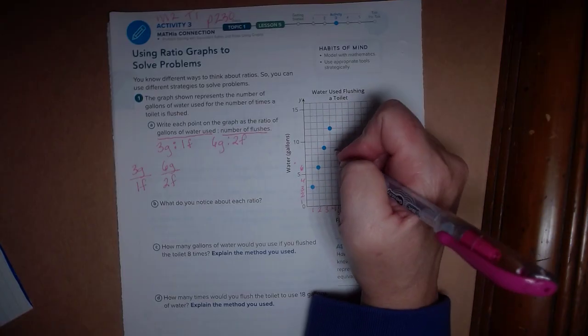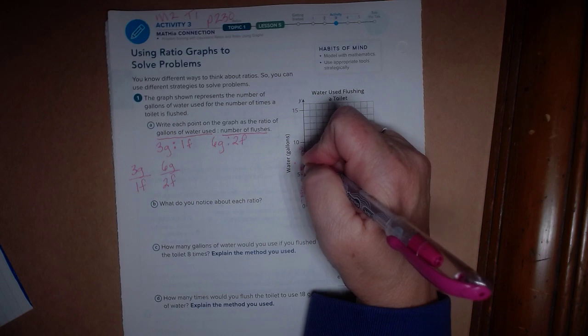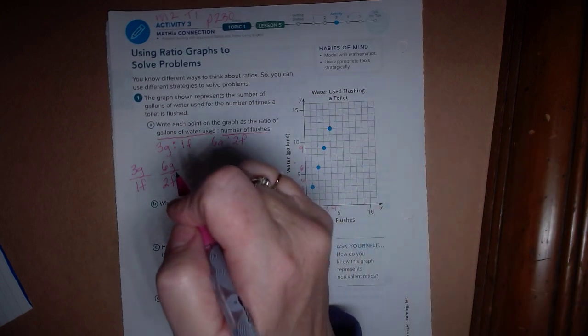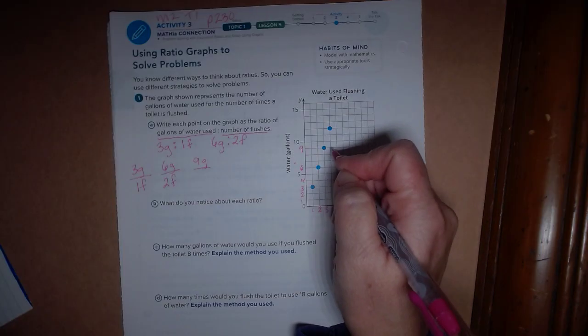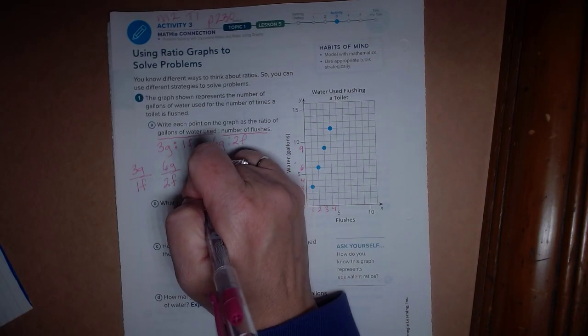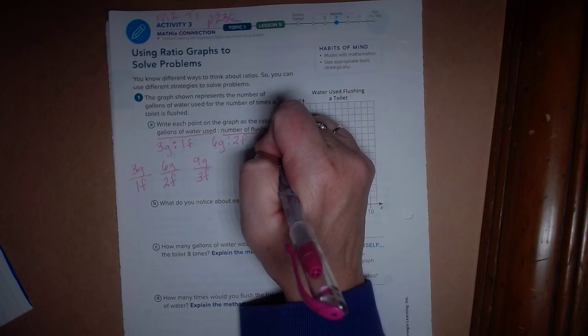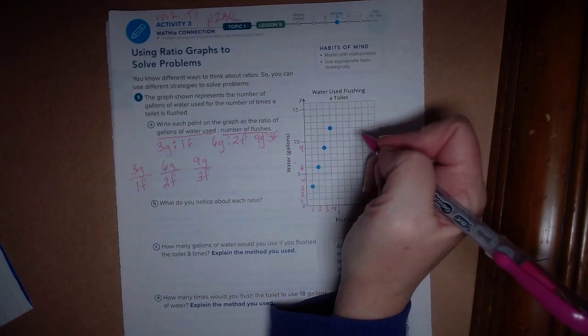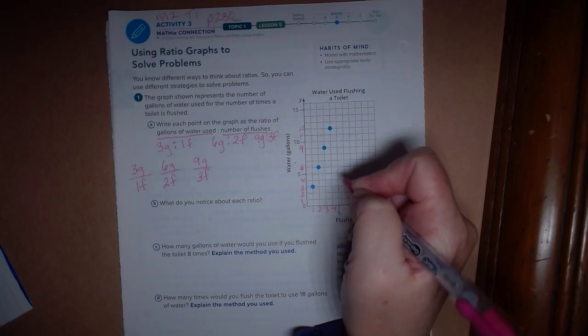Go ahead and pause and finish this out, please. Nine gallons, 3 flushes. And then 11, 12, and 4.